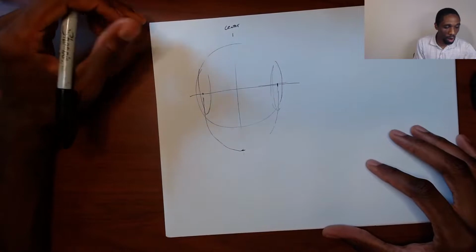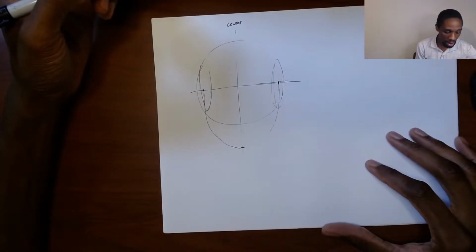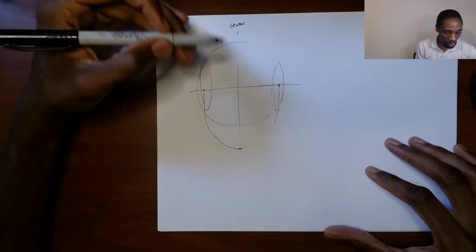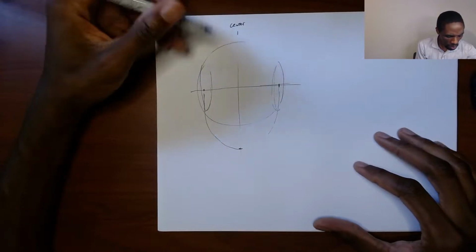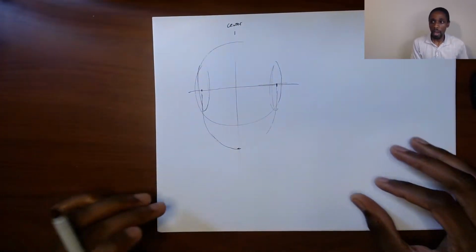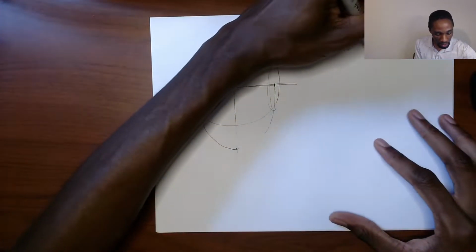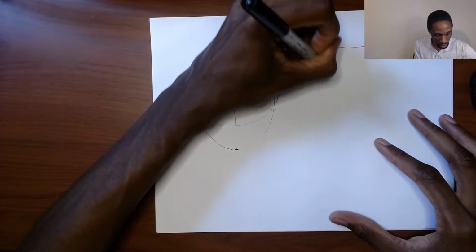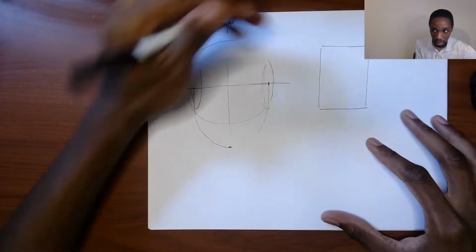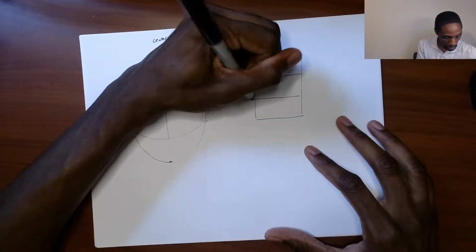Now what you also want to remember, because we're drawing a more detailed version of a head now, and we've practiced doing those other measurements, we need to map out a few more things now, okay? The head is basically divided up into thirds, like this.